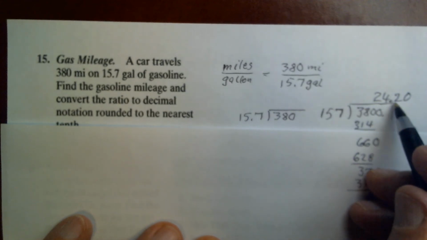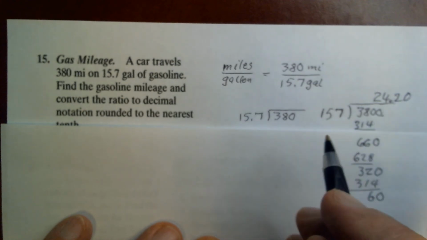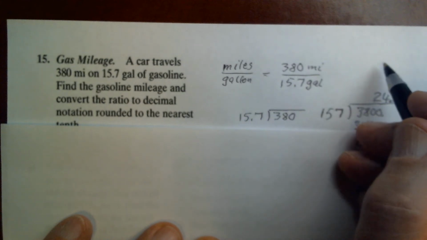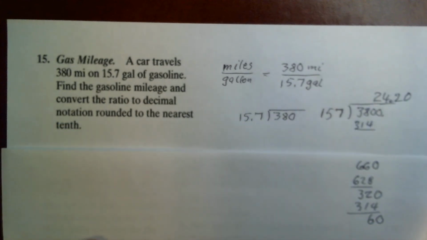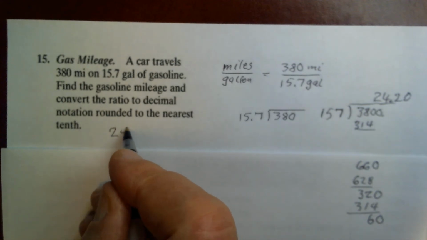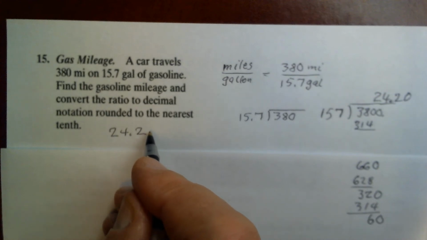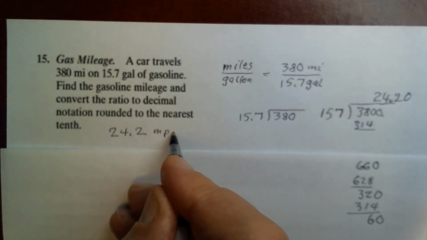Because 24.20 to the nearest tenth, since the 2 is followed by 0, we just round down. So then the answer is 24.2. In other words, it's 24.2 miles per gallon is the mileage. Miles per gallon.